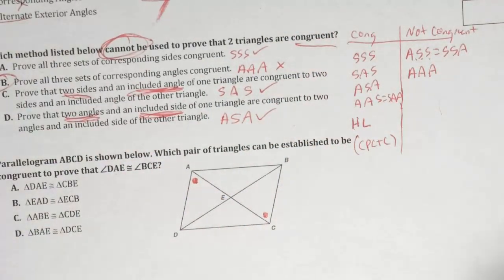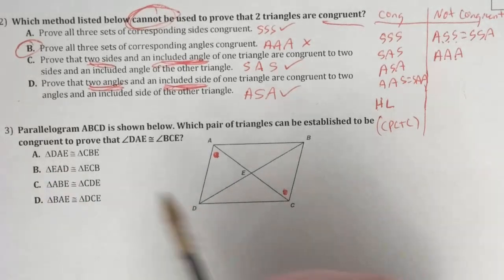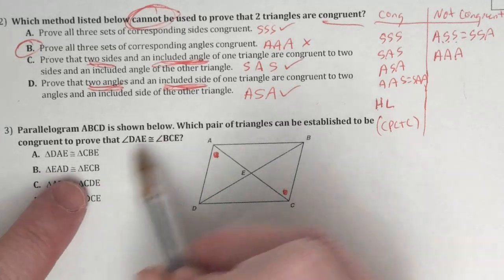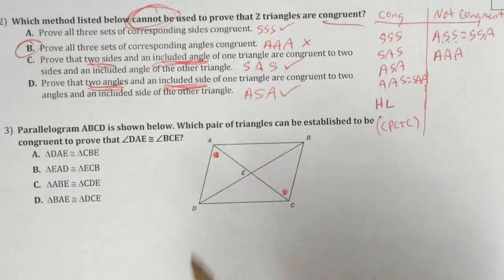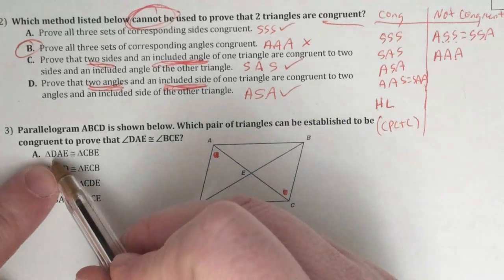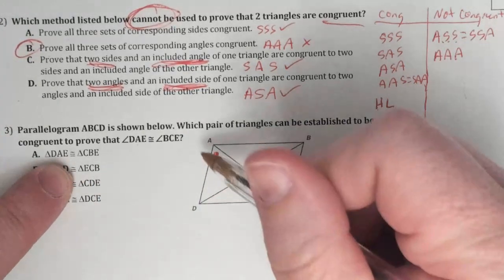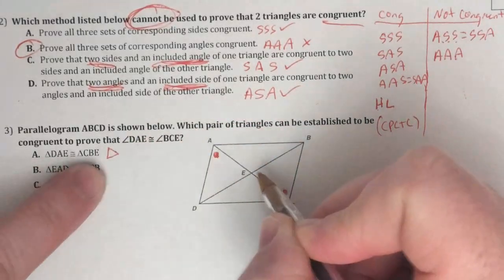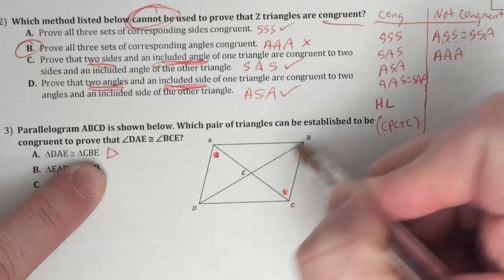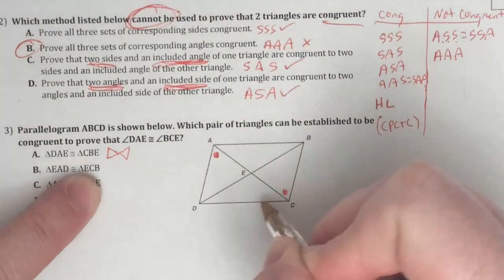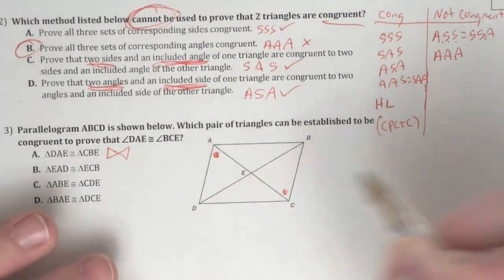All right, so we're focused on this, right? All right, so what we want to look at, I think the easiest thing to do would be to see if any of these match exactly, and they don't look like it, but that's okay. Because if they were, that would be like the easiest thing in the world, but it doesn't look like I have that. All right, so let's go ahead and keep going. Okay, so let's see. DAE, that's this triangle right here. And CBE, that's this triangle right here, which has those right there. Okay, so that right there, that looks okay.